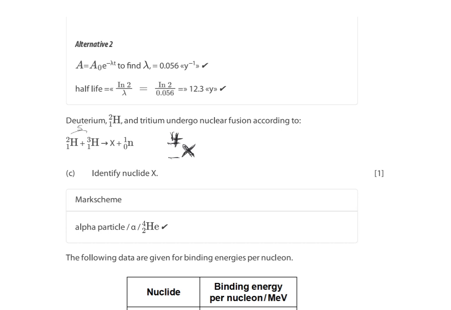And then for the proton count, for the Z number, we have 1 plus 1 on the bottom here, and then the neutron has 0, so then I must have 2 in this spot. And what is 4 and 2 but the alpha particle? So that must be the alpha particle that is created, and that's what the mark scheme says.